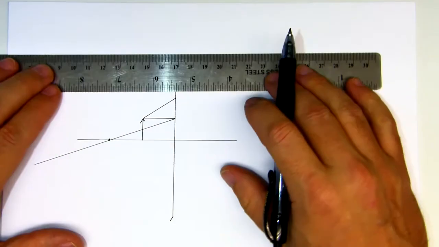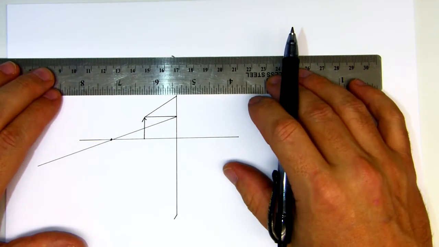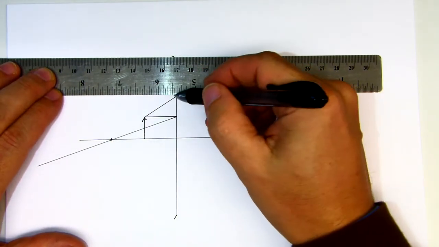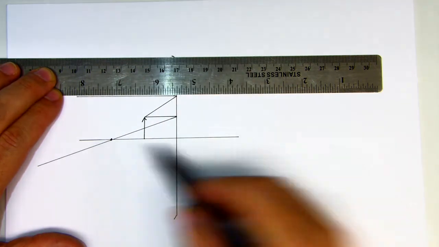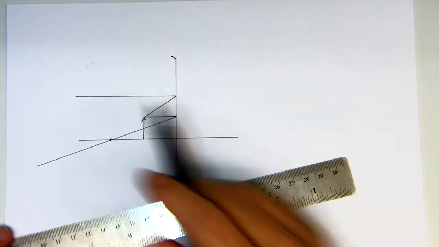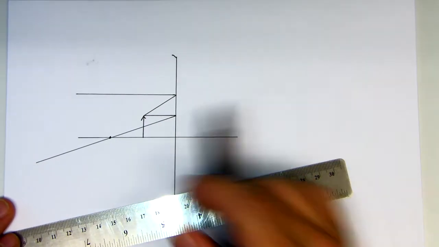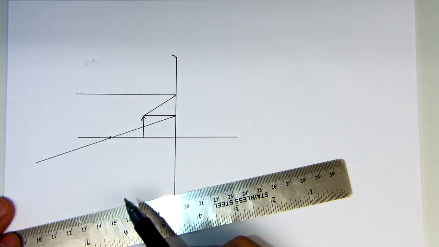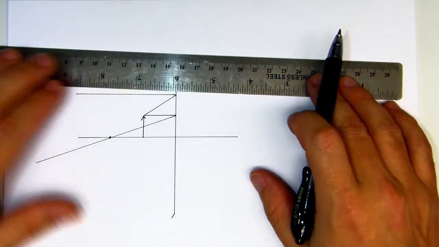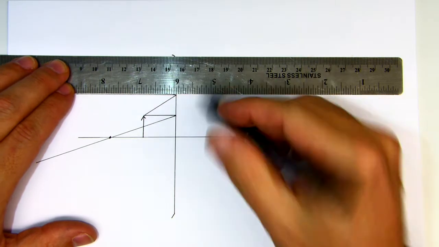And then where it touches the mirror, it will reflect parallel. When we say parallel, we're talking about parallel to the principal axis. If we notice this doesn't cross, the real rays do not cross, so then we need to extend out to the imaginary rays.